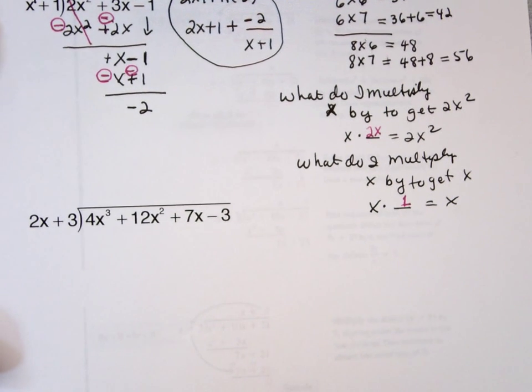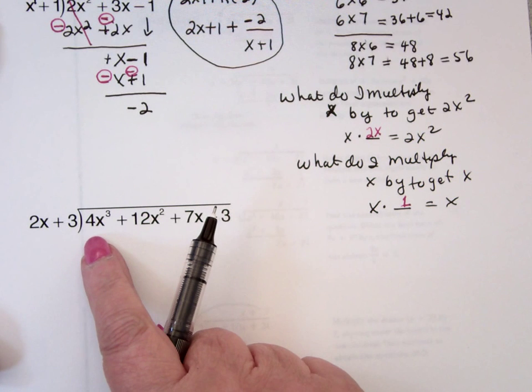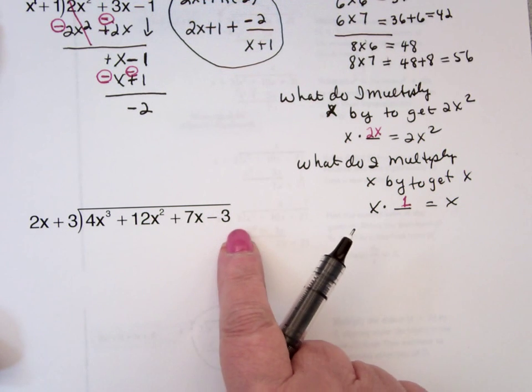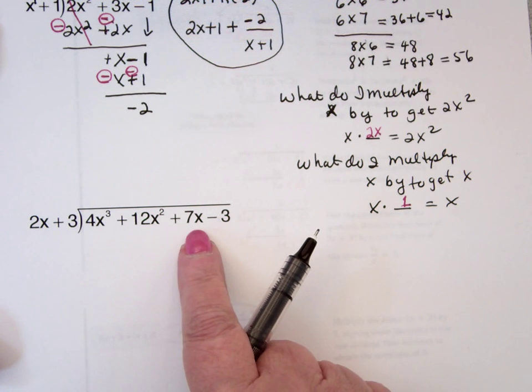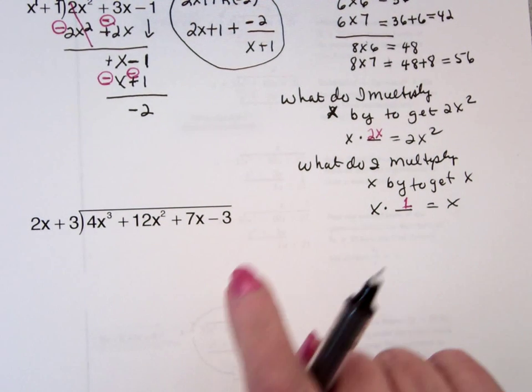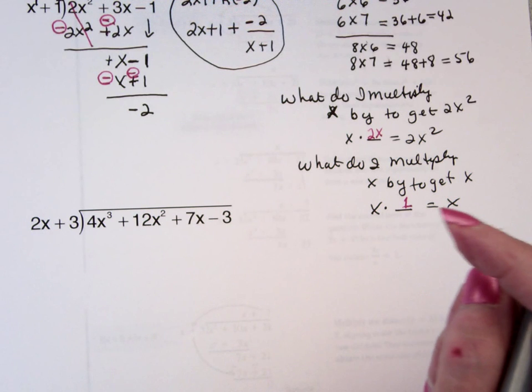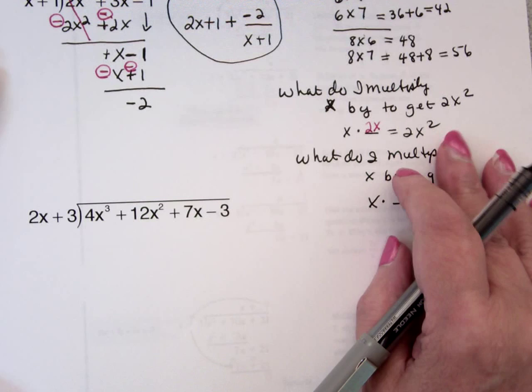One thing I always make sure of, make sure all the powers are accounted for. X to the 3, x to the 2, x to the 1, constant. If it's not, I'm going to have to put a placeholder in, as you'll see in the next example, or the last example.